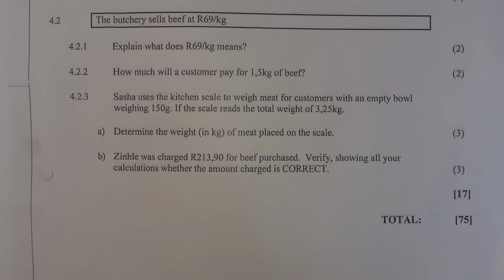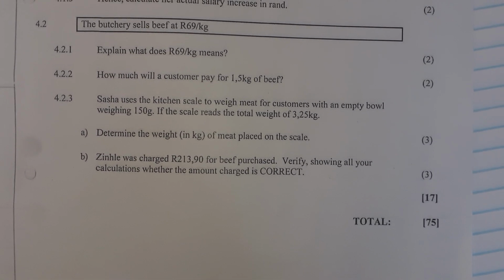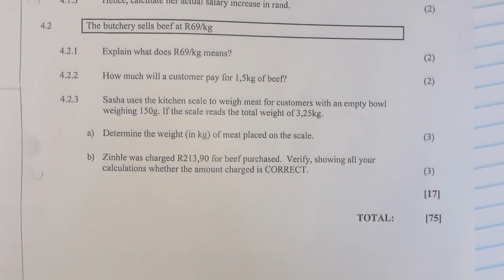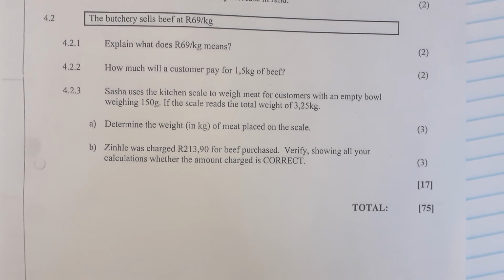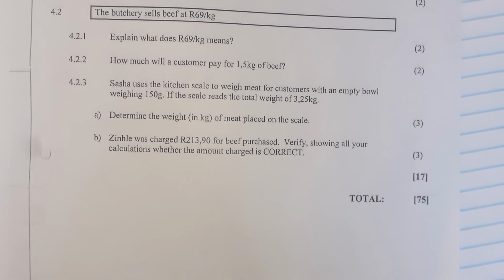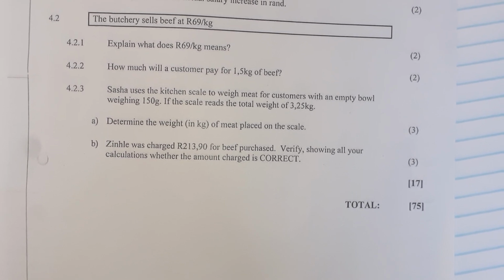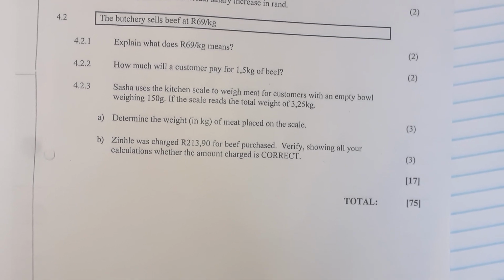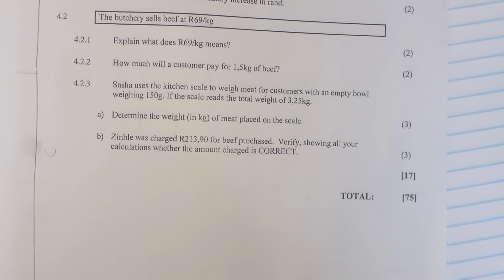So this is the second part of the question. A butchery sells beef at 69 rand per kg. Explain what the 69 rand per kg means. Well, it means that the cost per kg of the beef is 69 rand. That's what 4.2.1 means.